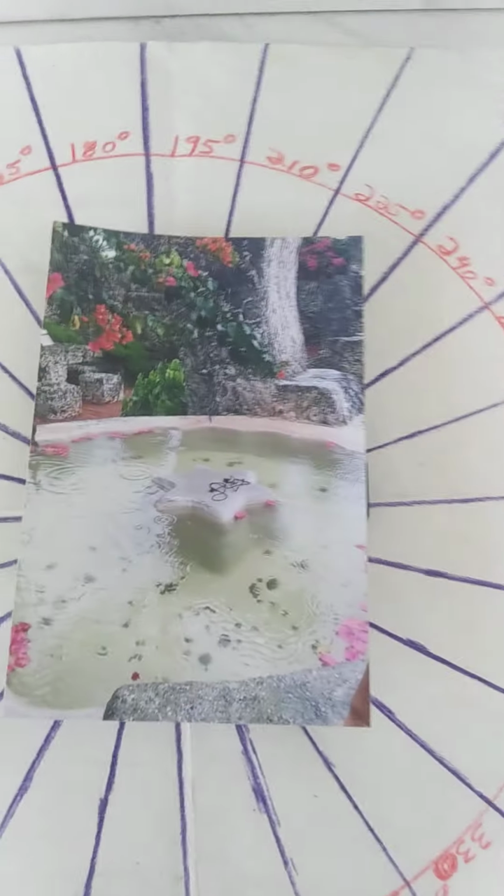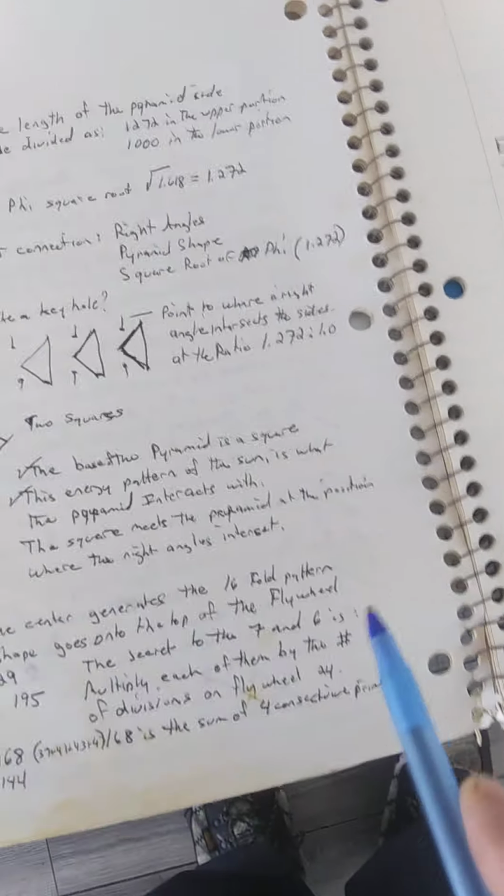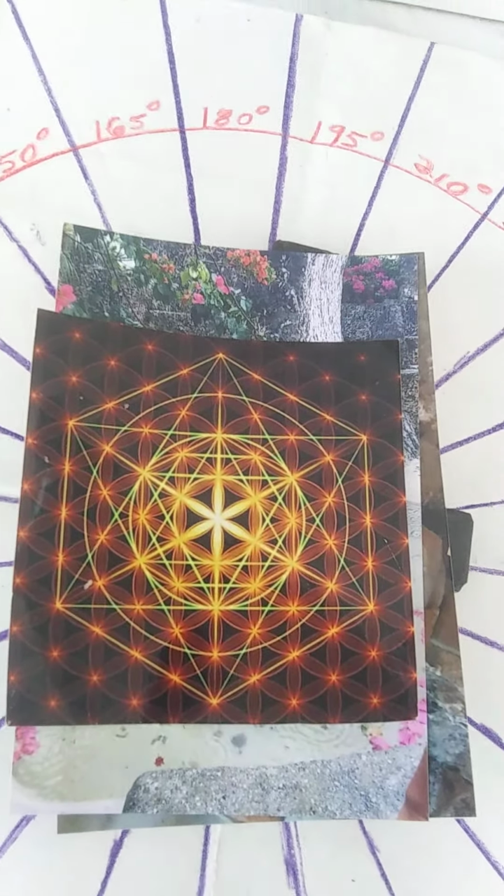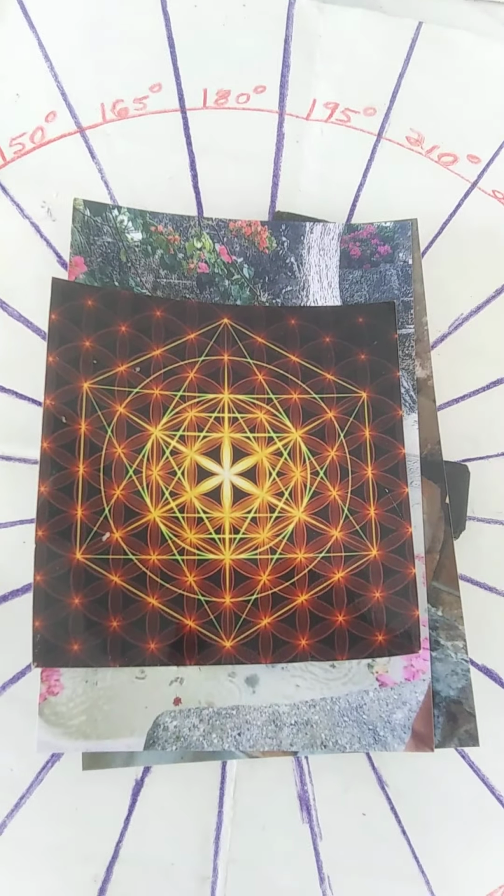Okay, and in the flywheel, the star at the center generates the 16-fold pattern, which is this in rotation. Those are the points it's hitting in counter space and in space, in magnetism and in the dielectric. Remember, everything's being driven by the sink, or the pull from counter space.